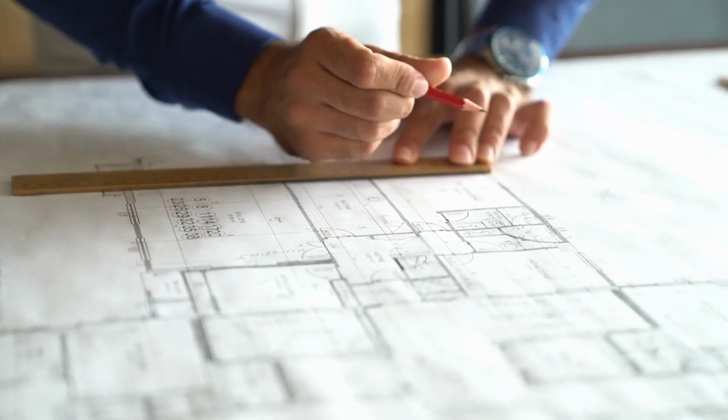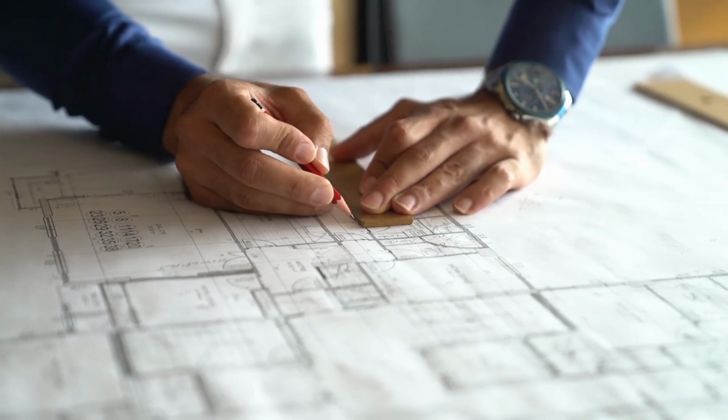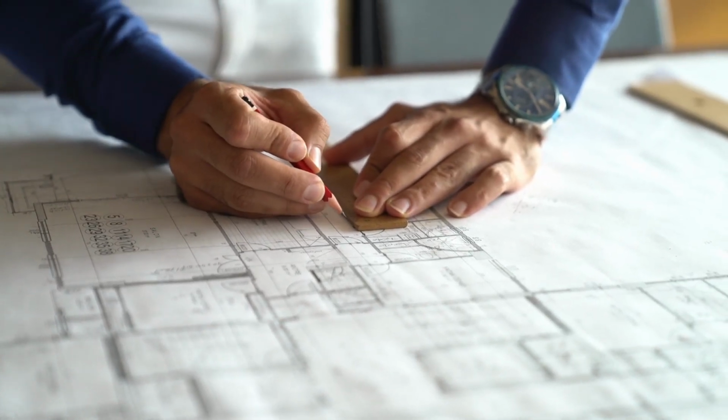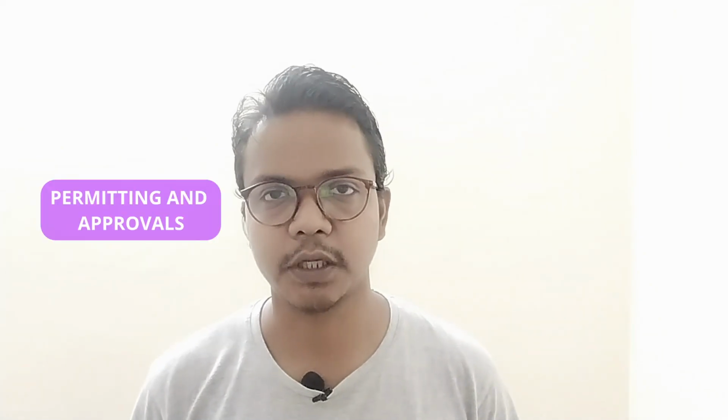The fourth step that we need to see is design development. We need to refine the chosen schematic design. We must develop detailed floor plans, sections, elevations, and 3D models. At the same time, we need to begin incorporating structural, mechanical, and electrical systems at this stage of the project.